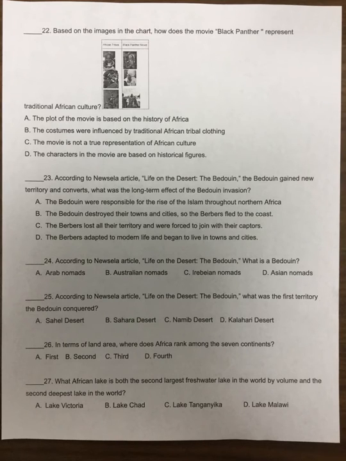Question 22. Based on the image in the chart, how does the movie Black Panther represent traditional African culture? Is it A, the plot of the movie is based on the history of Africa? B, the costumes were influenced by traditional African tribal clothing? C, the movie is not a true representation of African culture? Or D, the characters in the movie are based on historical figures?